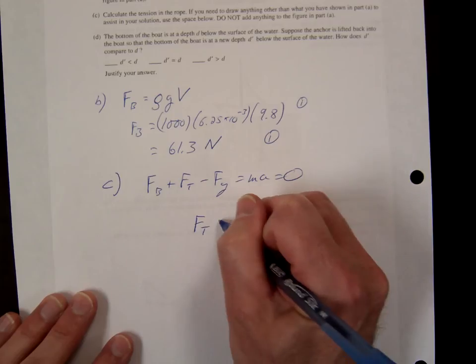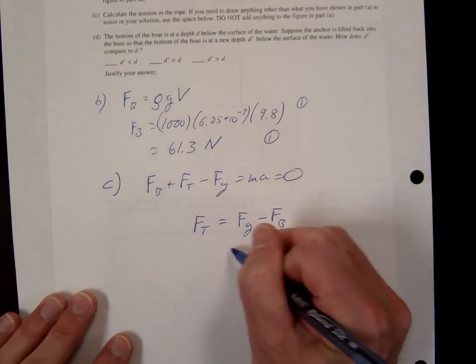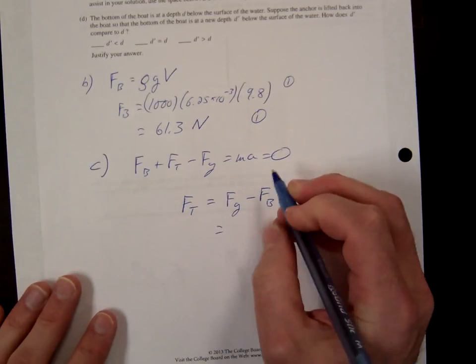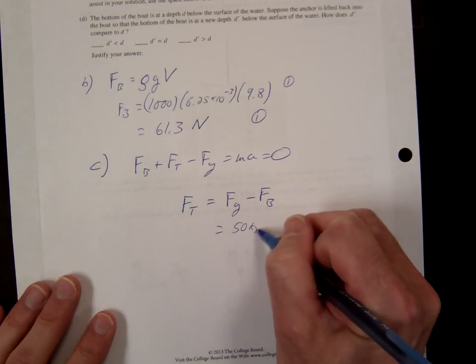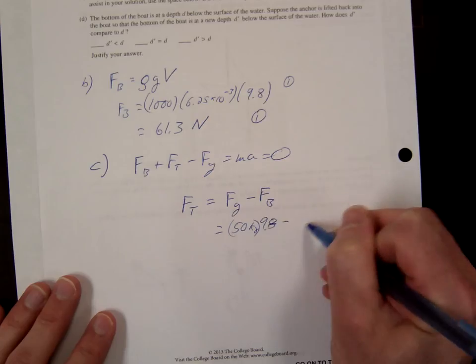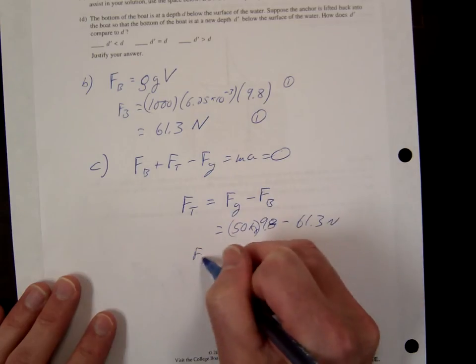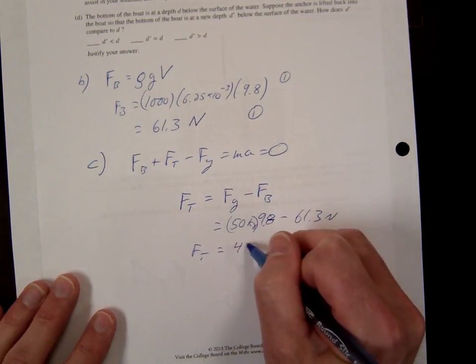So FT should equal FG minus FB. So mg, what was m? 50 grams or kilograms? Times 9.8 minus whatever you got there, 61.3. Okay, tension looks like it's 429.